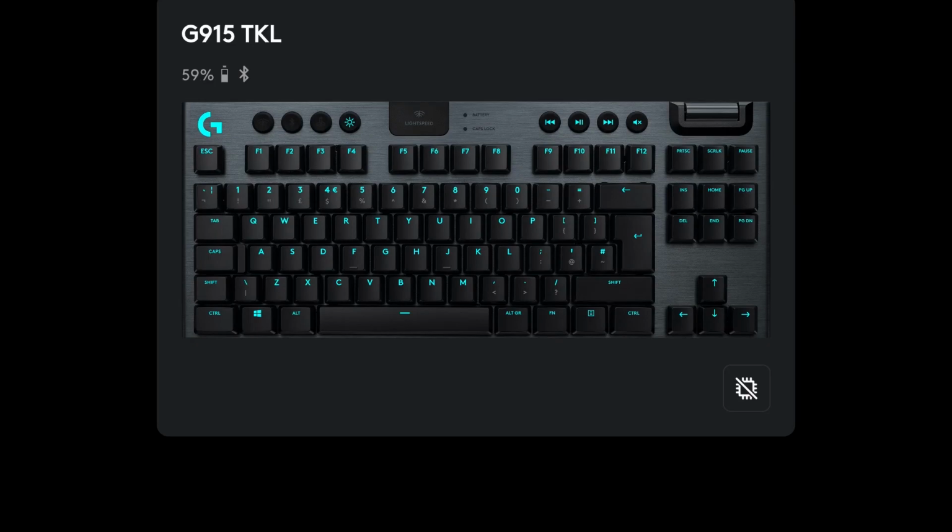In front of me is Logitech G915 TKL, and in this video I am going to show you how to add a game or app on this keyboard.